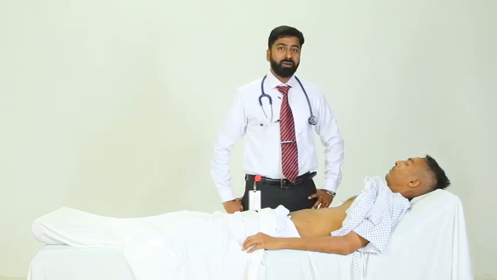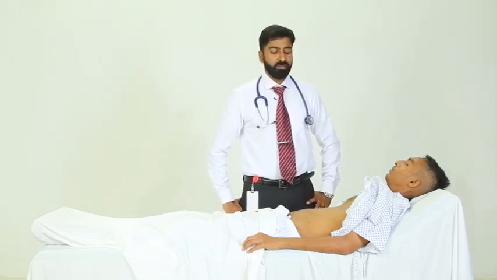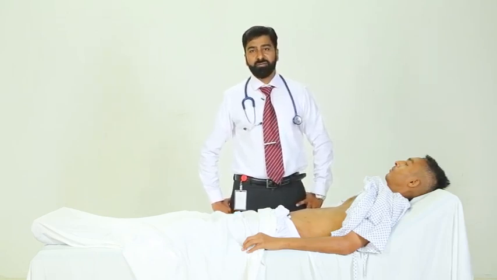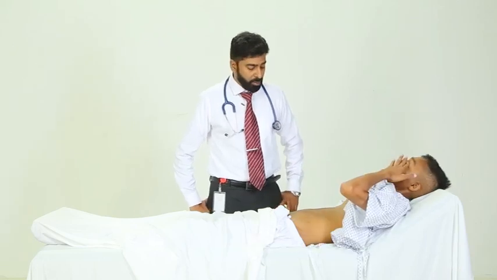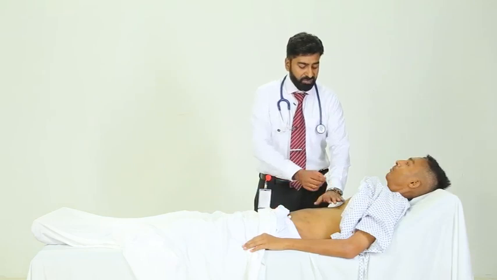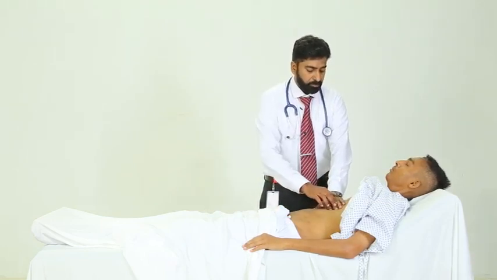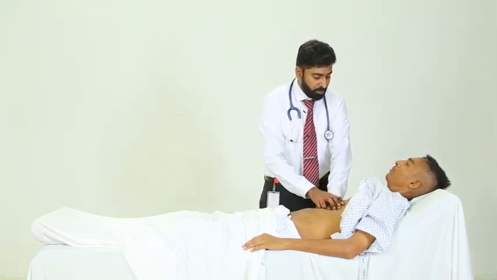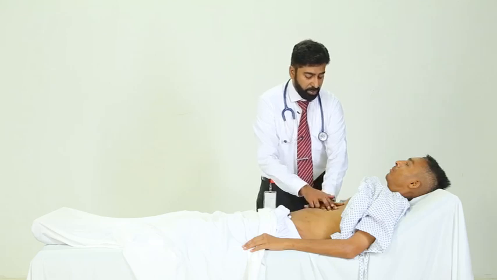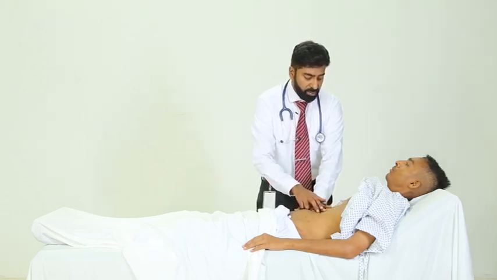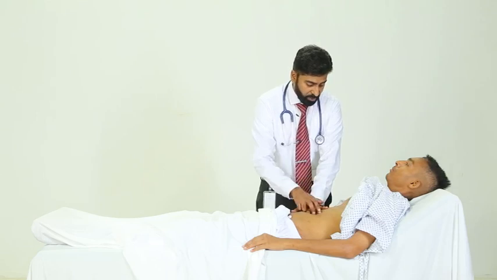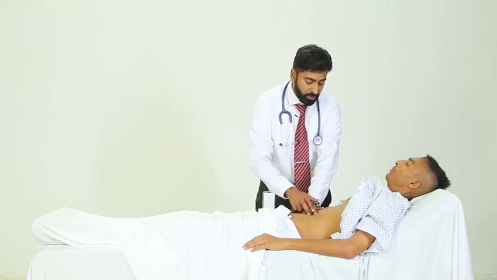So the third part in abdominal examination is percussion. We have two steps in percussion. The first is shifting dullness and the other is fluid thrill. The purpose of both is to detect if there is any fluid in the abdomen. So we start with shifting dullness. We start percussion from the epigastric area and we can hear a tympanic note because there is gas under the abdomen.